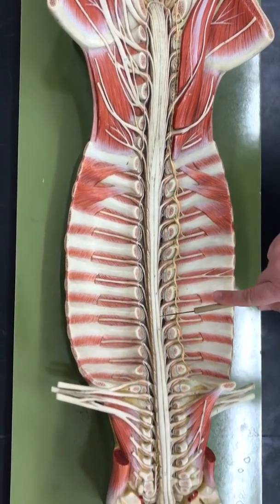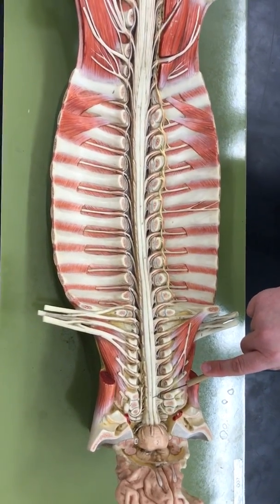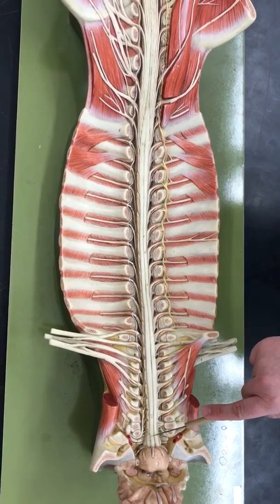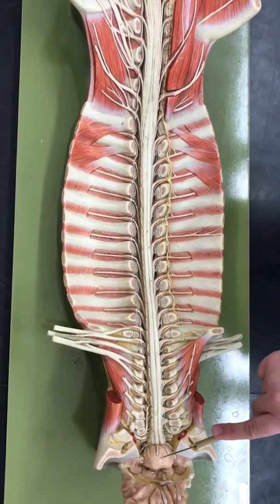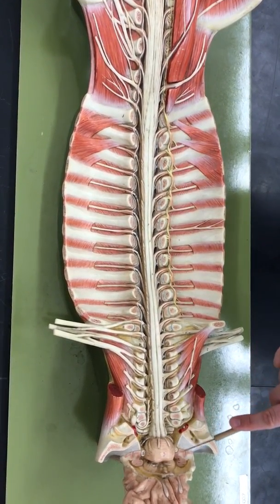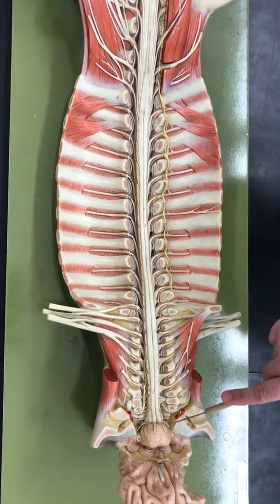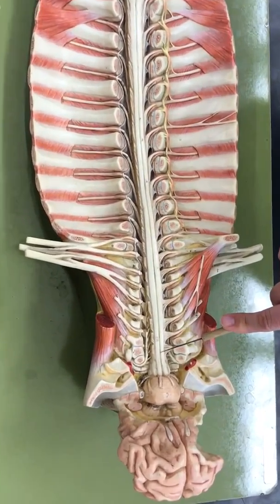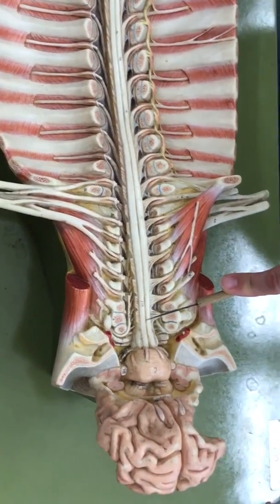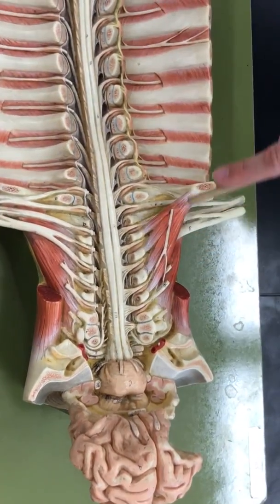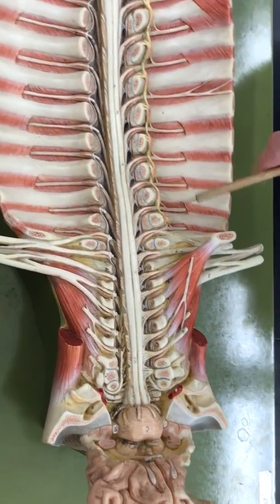Now what I also really like is you get to see the spinal cord coming down from the medulla oblongata, and there's your pons, and you also have some of your cranial nerves in here. So here we're not separating the brain and the spinal cord. So you're getting to see a lot more anatomical correctness.